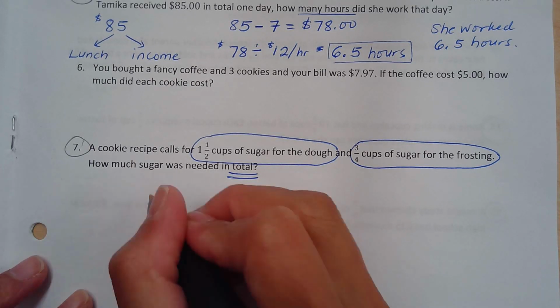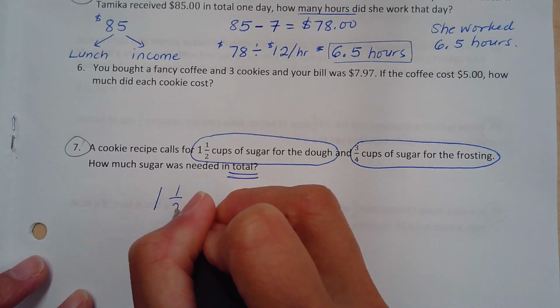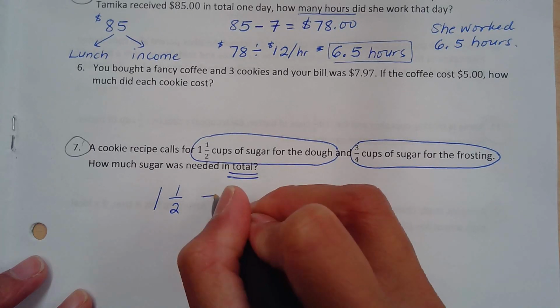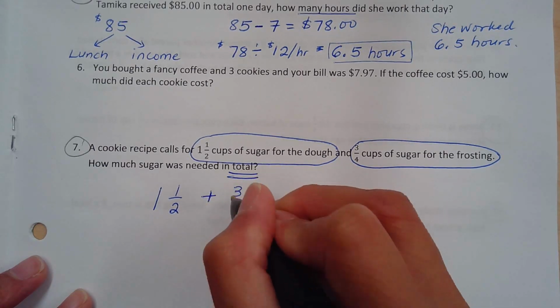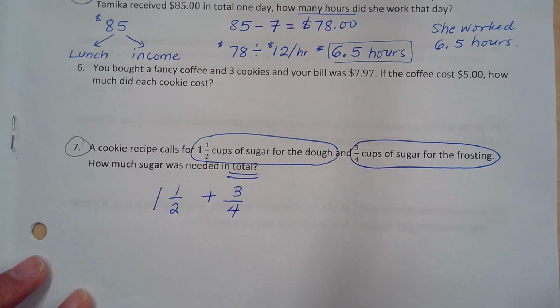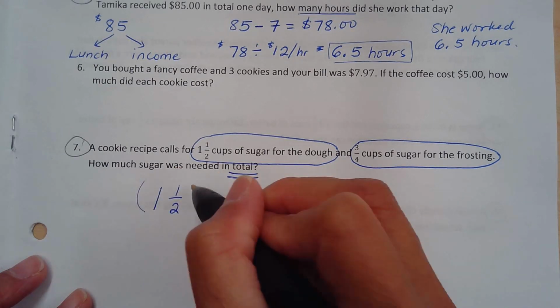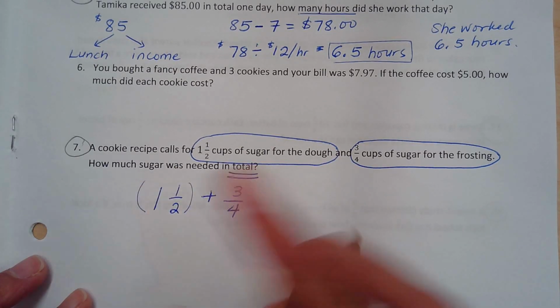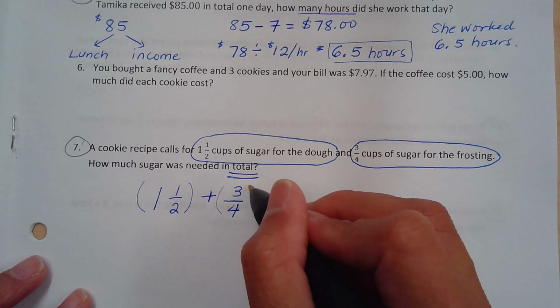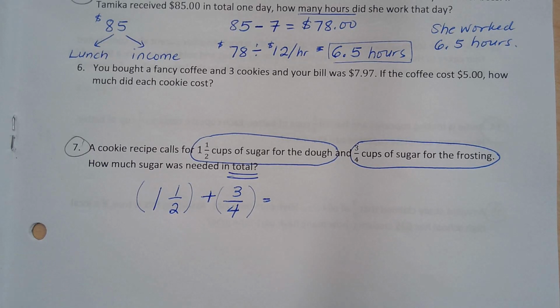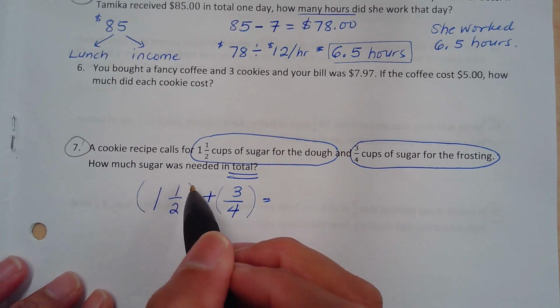Okay, so 1.5 cups of sugar for the dough and 3/4 of a cup for sugar. And I know some people already told me this: put a bracket because they're together. And then if you want, you can put this inside the brackets. That's okay too. Okay, so how do we enter this on our calculator? So that's one piece of it. Now the answer part. How do I enter this in our calculator?